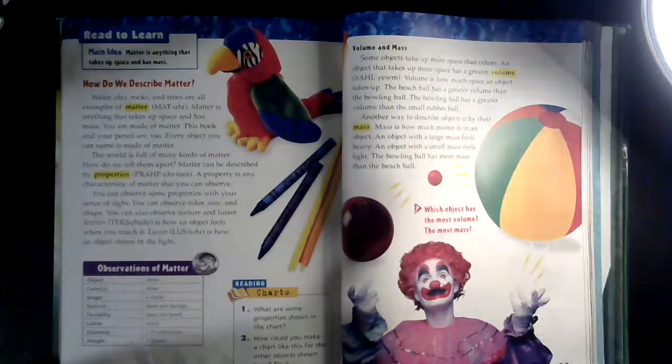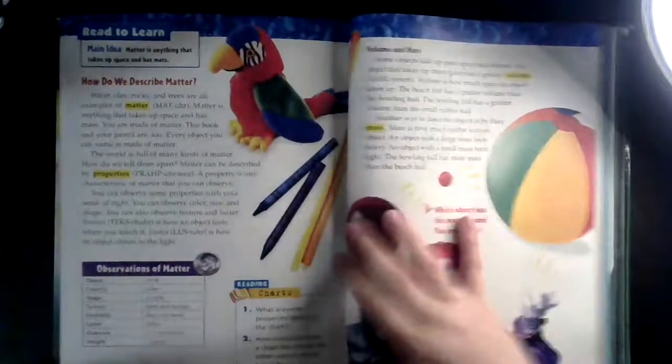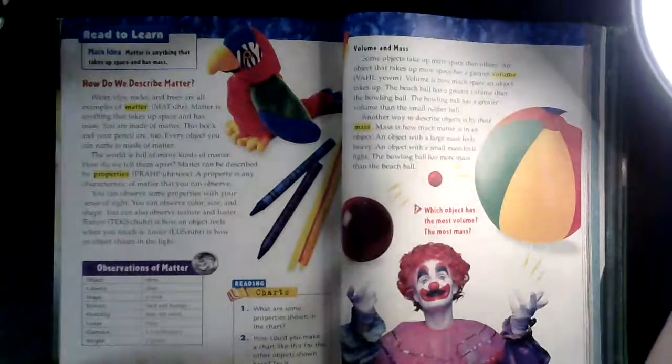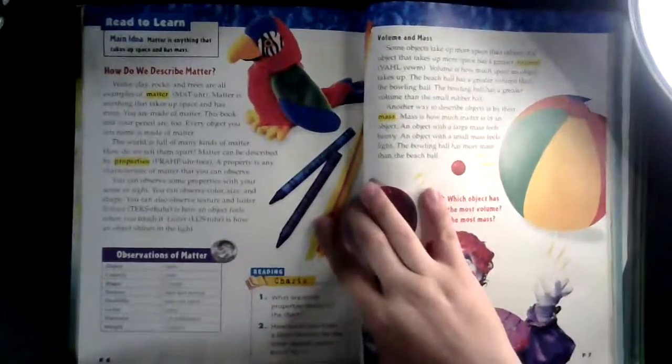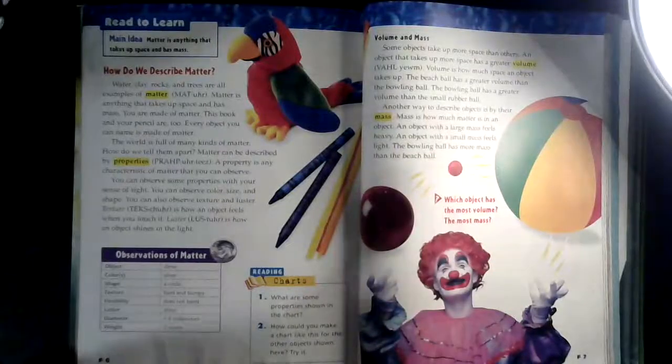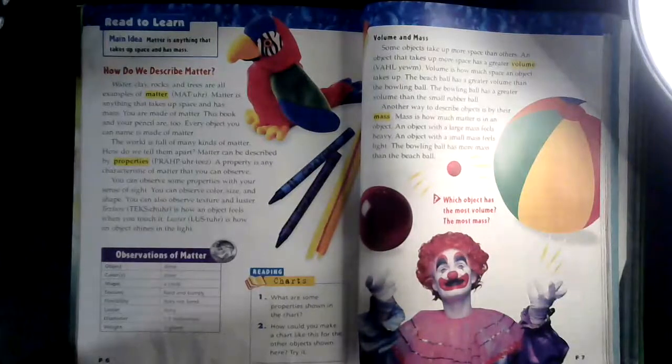What are you talking about, Miss C? Well, observe means to use your eyes. Okay, so we're going to look at some items and determine what they look like. You can also observe by using your smell, and you can determine weight. You can also determine if something is soft or hard, and you can look at it and determine if it's shiny or dull. So let's talk about this.